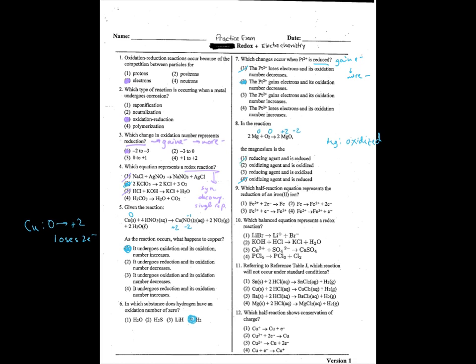And when you're being oxidized, you're the agent of the other process. Choice 3. Number 9. Which half reaction equation represents the reduction of an iron 2 ion? Okay, reduction meaning you're gaining electrons. Iron 2 is Fe2+. So it gains electrons to become Fe. And that's choice 1.